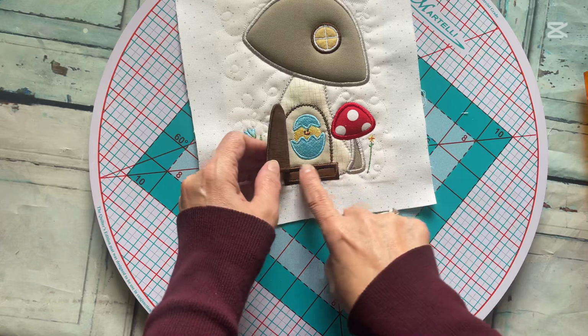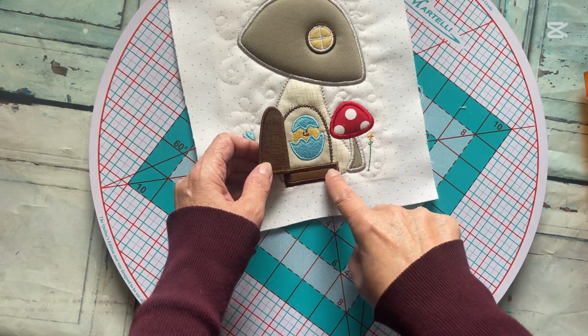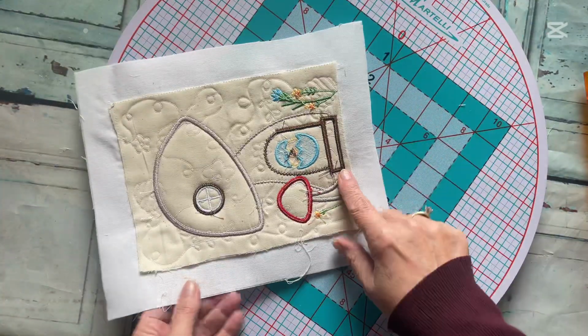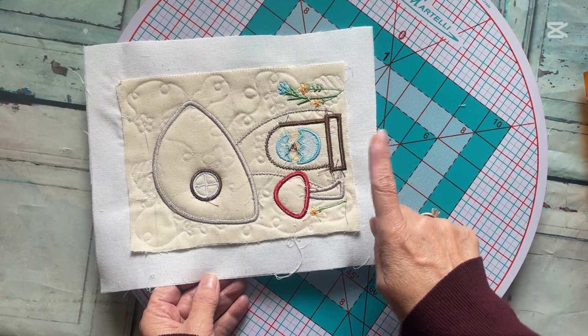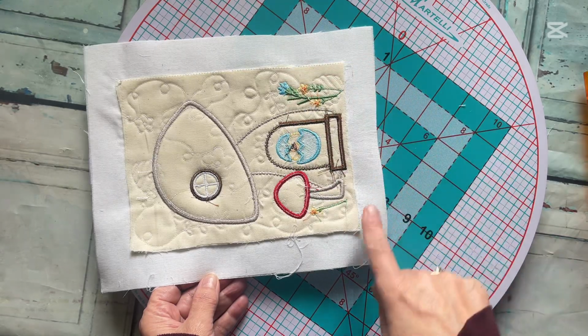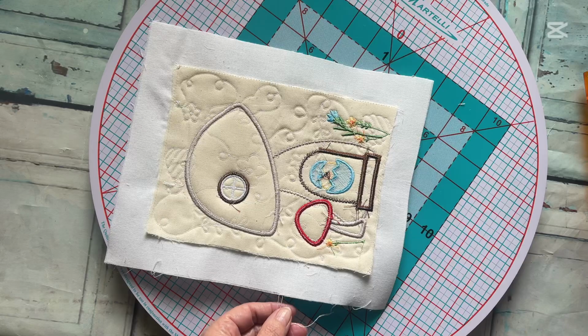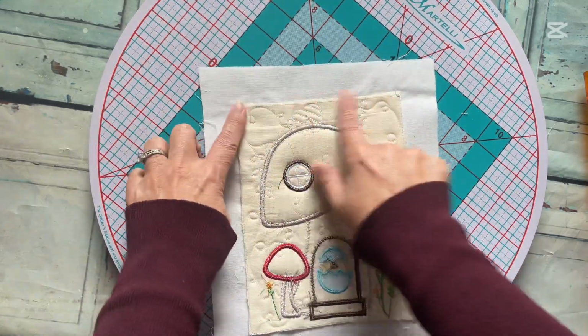Remember, this was where we cut this little piece for the door. We left it longer because they said it might pull, and it did pull. If you look on the back, you can see the batting does kind of go up. And again, that's why you can't always cut just on those placement lines or that tack down line of the fabric. And I think even the top pulled.